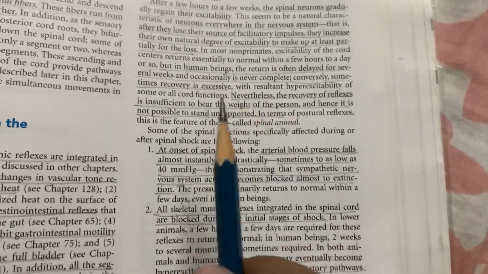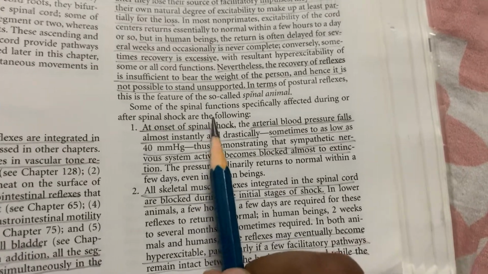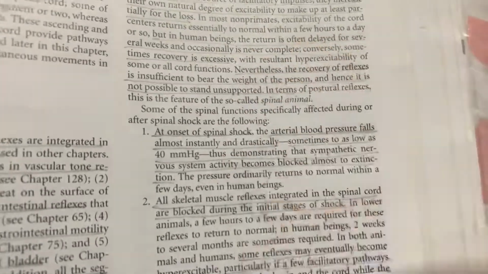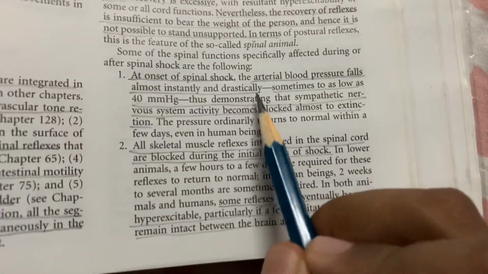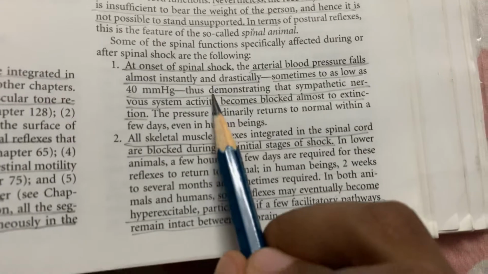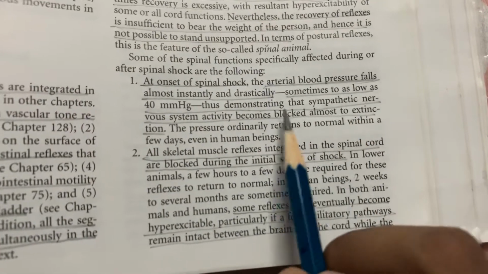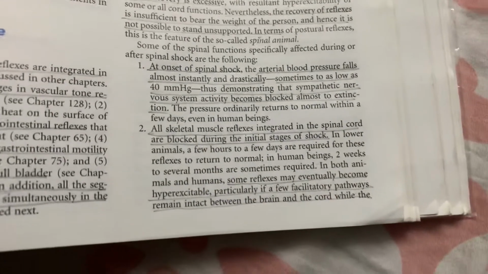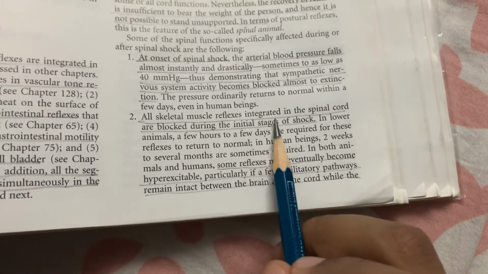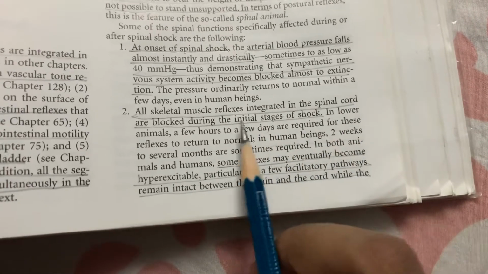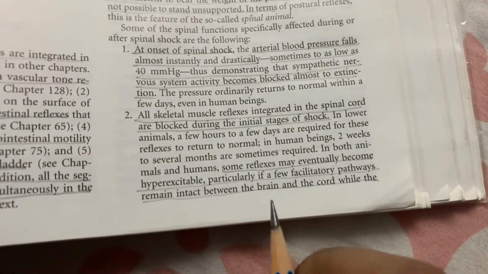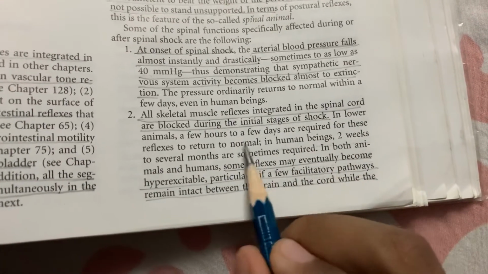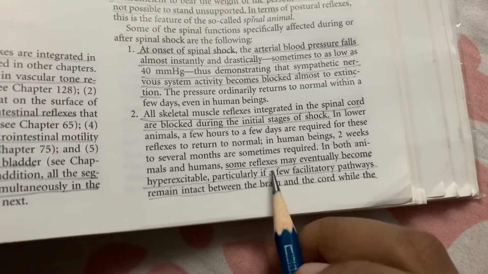So, some features of spinal shock are the following. At the onset of spinal shock, the arterial blood pressure falls almost instantly and drastically, sometimes to as low as 40 mm Hg, thus demonstrating that sympathetic nervous system activity becomes blocked almost to extinction. All skeletal muscle reflexes integrated in the spinal cord are blocked during the initial stages of shock. They again, in lower animals, return to normal in a few hours to a few days, and in human beings it takes 2 weeks to several months.